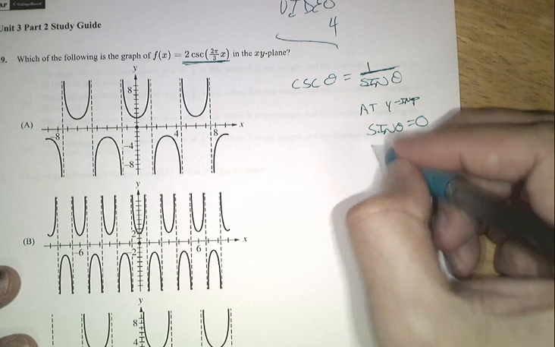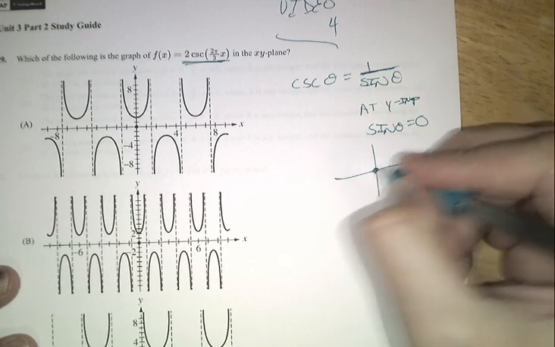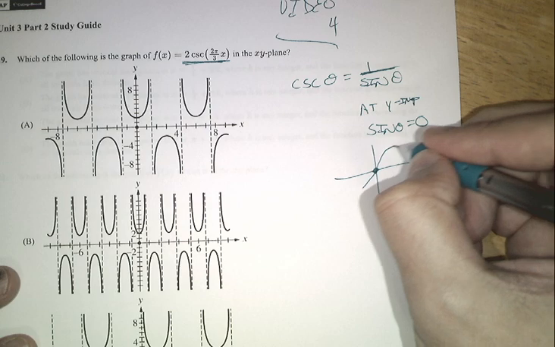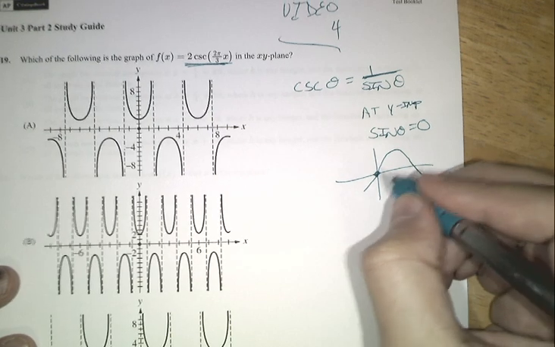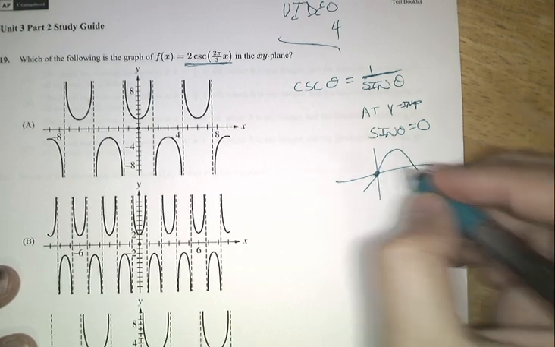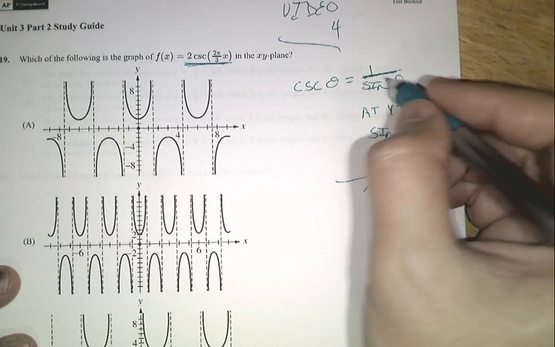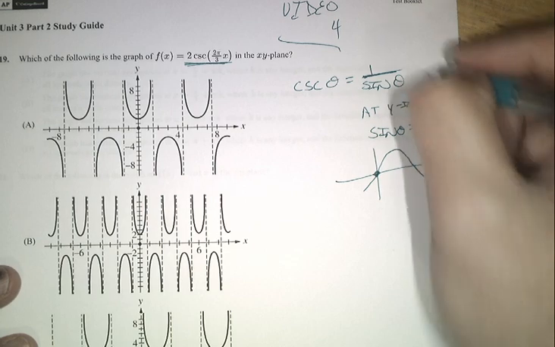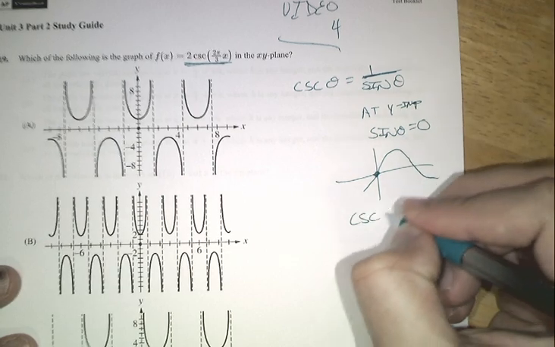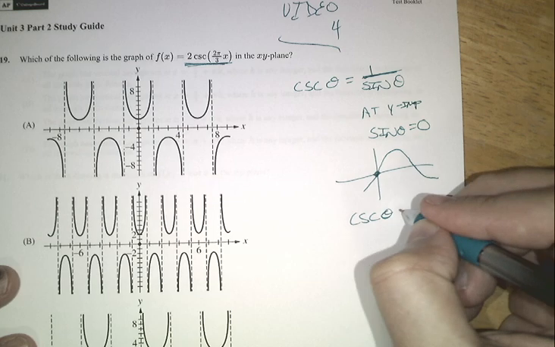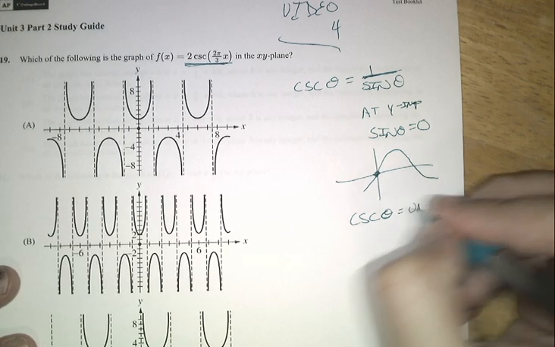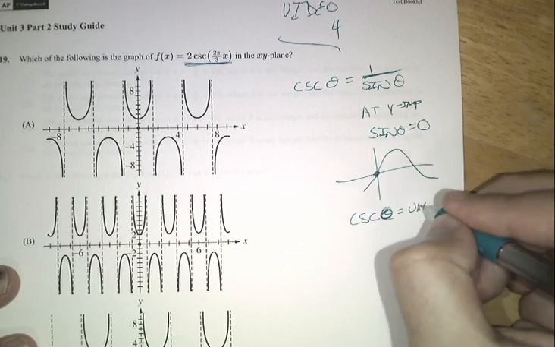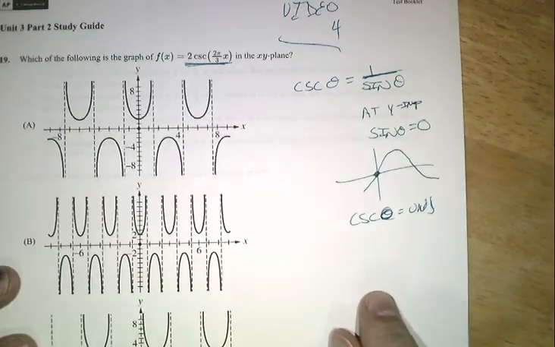Remember, if we graph the sine of theta, it goes up and then back down. So this is the sine graph. If you plug 0 into here, 1 over 0, it is undefined. So cosecant of 0 is undefined, because I'm dividing by 0.